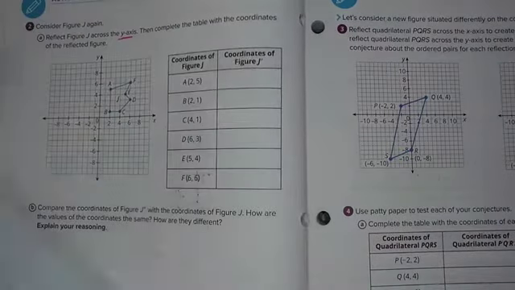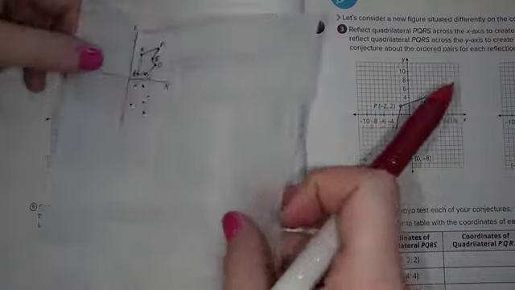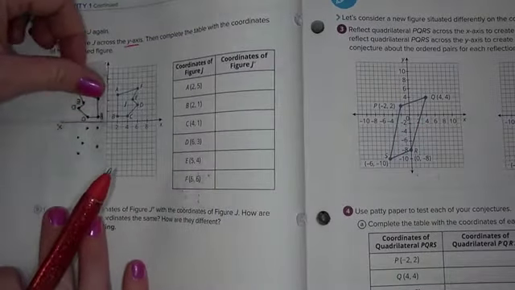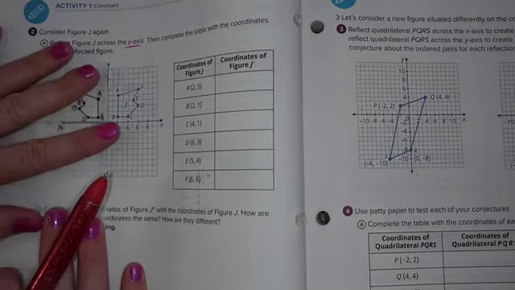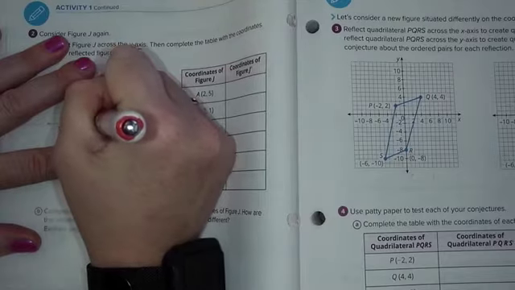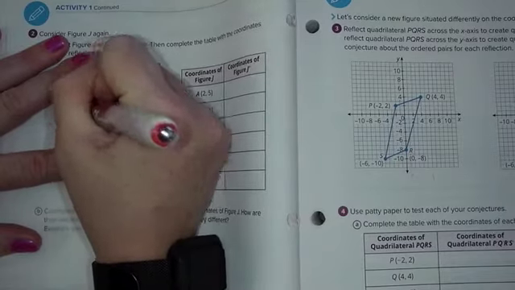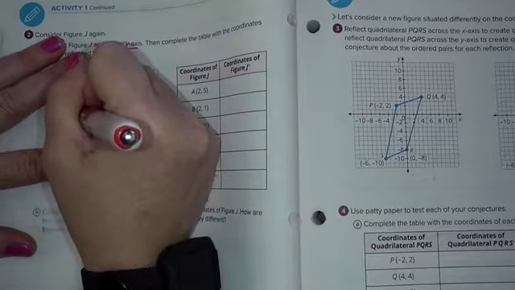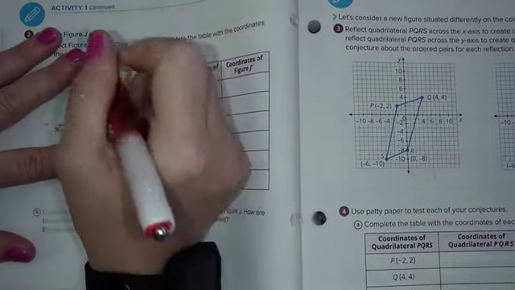Okay, so it goes from being like this to flipping over, and it's going to be like that. Make sure you're careful about lining it up. So it's going to be there, there, there, and there. My points got a little bit off.